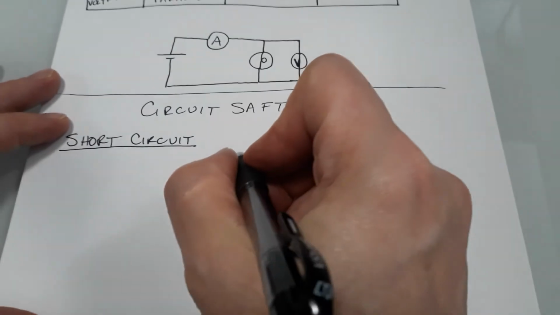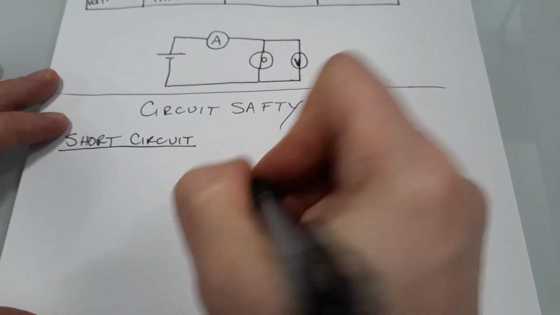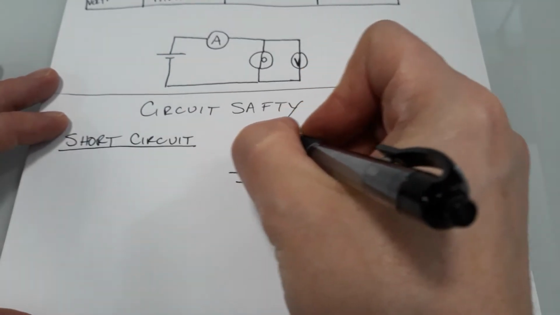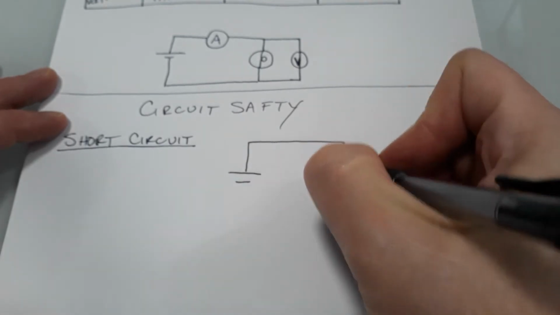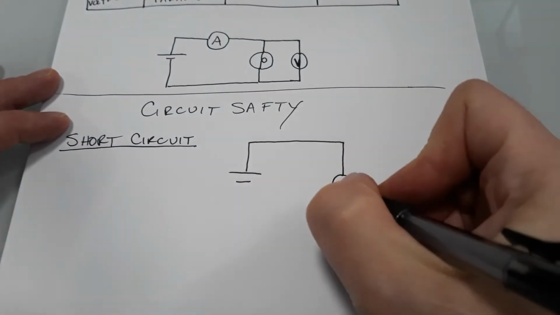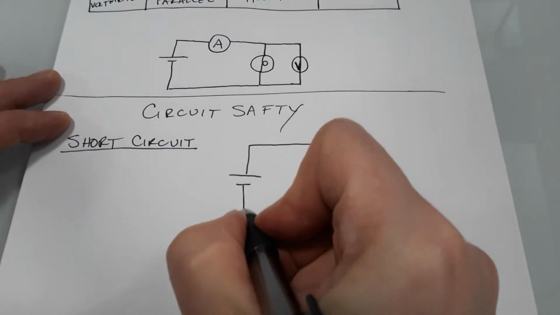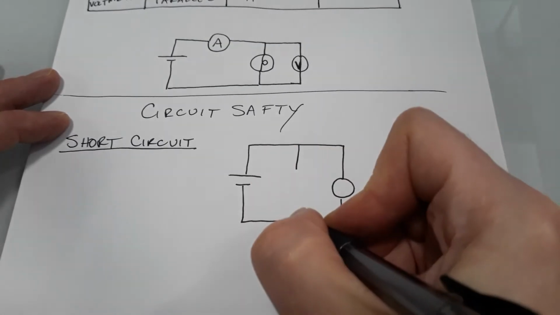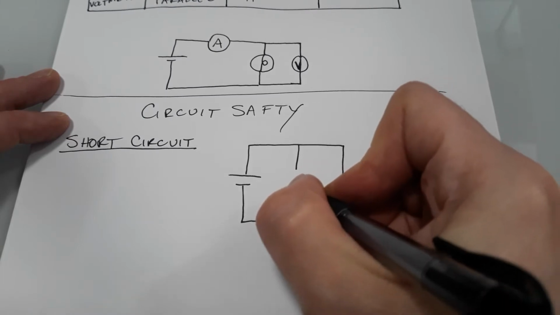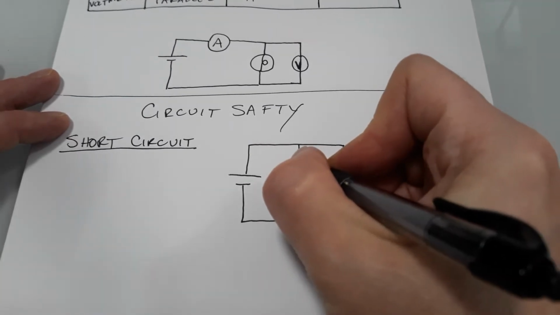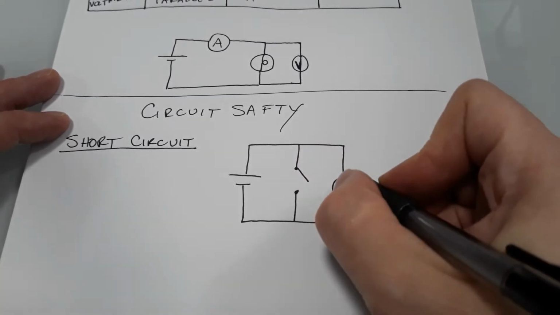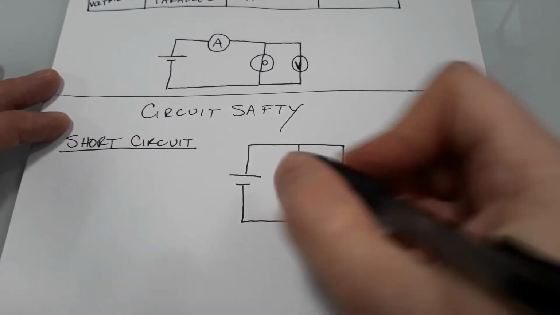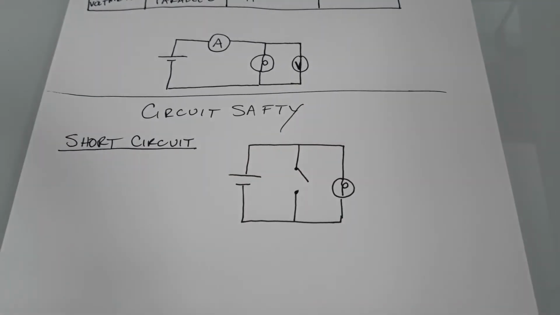So I'm going to draw a circuit here, and it's going to be a parallel circuit. On one side, we'll have a light bulb. All right, so basic circuit.